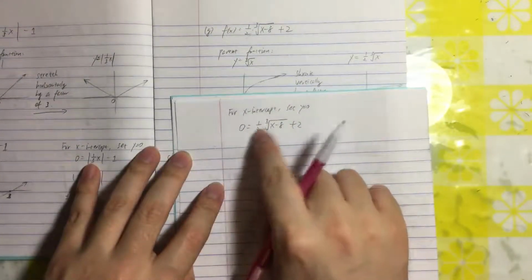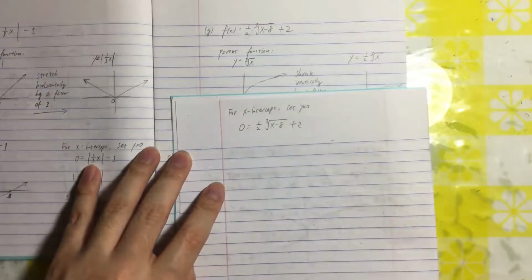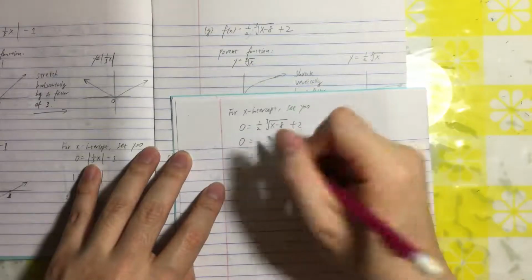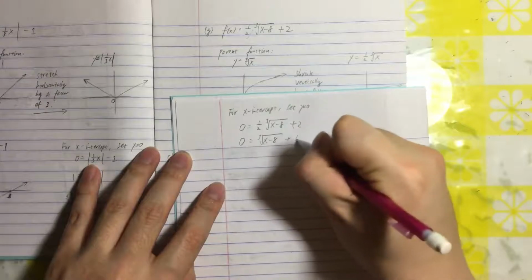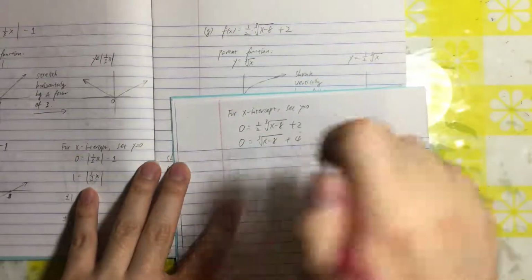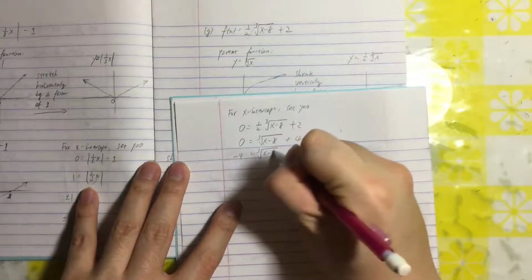I try to eliminate the fraction first, so I can first of all multiply both sides by 2. 0 times 2 is 0. 2 times half can cancel. I get cube root of x minus a. 2 times 2 is 4. Next, I can subtract 4 from both sides. I get negative 4 equal to cube root of x minus a.